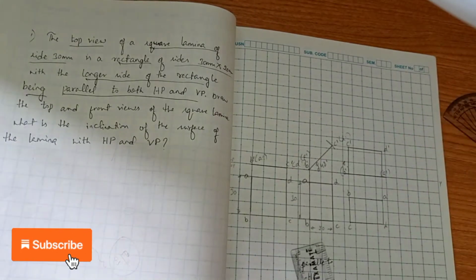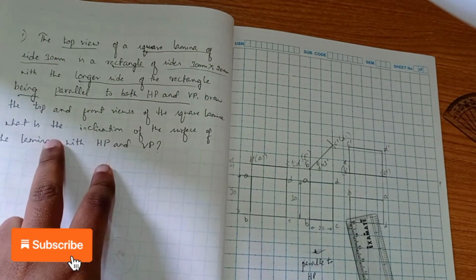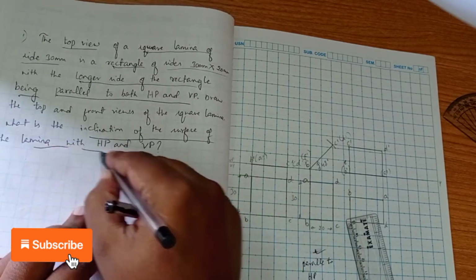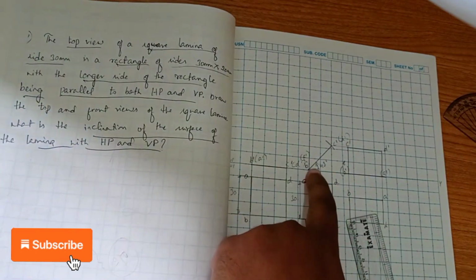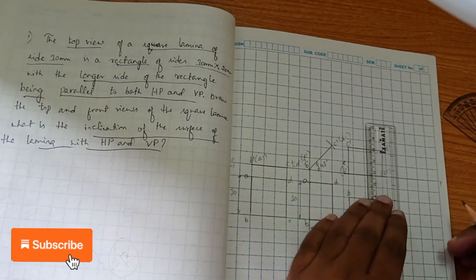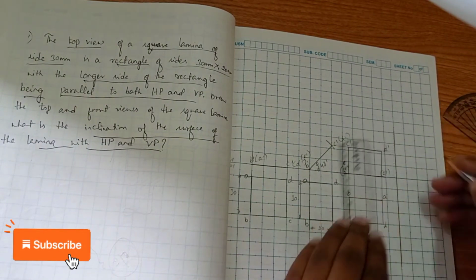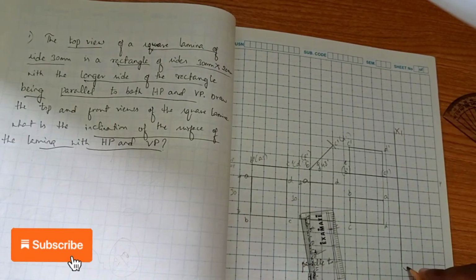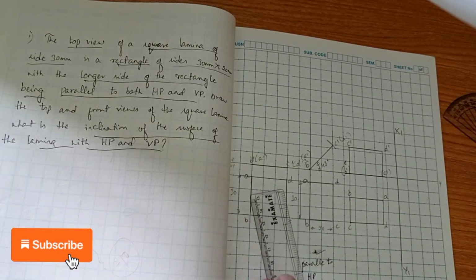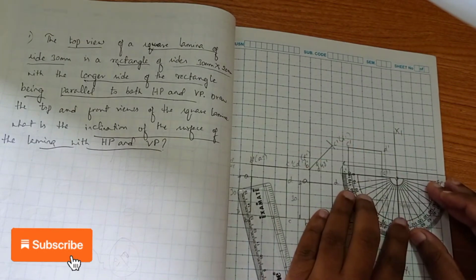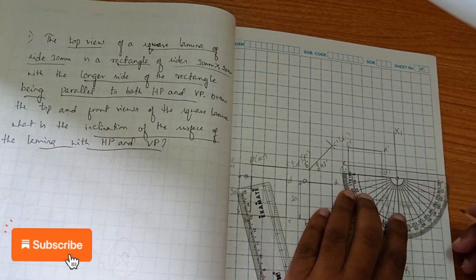Now we can see in this question, draw the top and front views of the lamina. You have to find out the inclinations of the surface of the lamina with HP and VP. We got one inclination, that is the inclination to HP. To find out the inclination to VP, first we will draw an x1 y1 line.